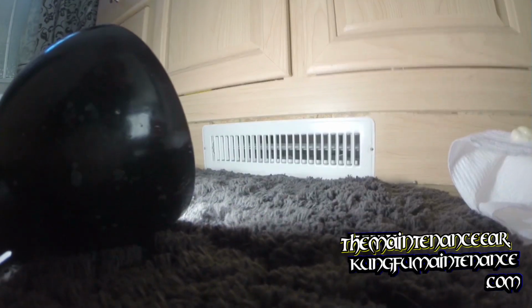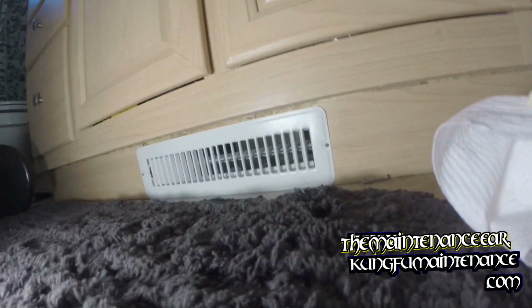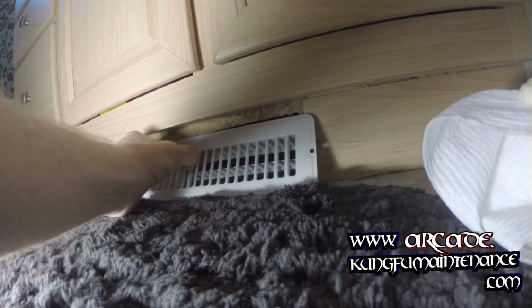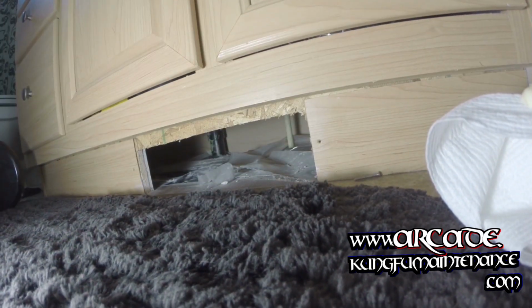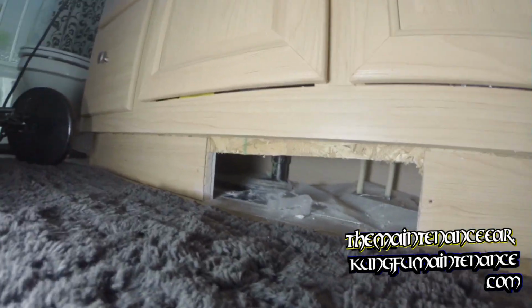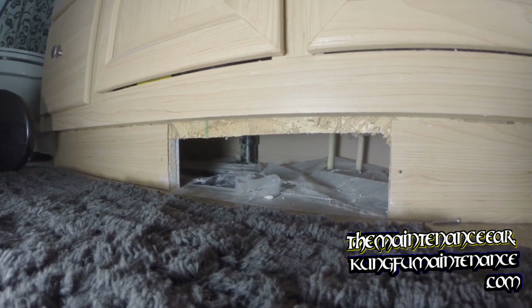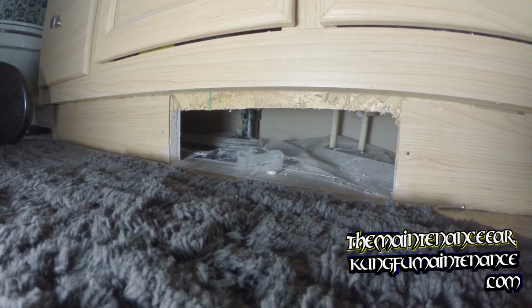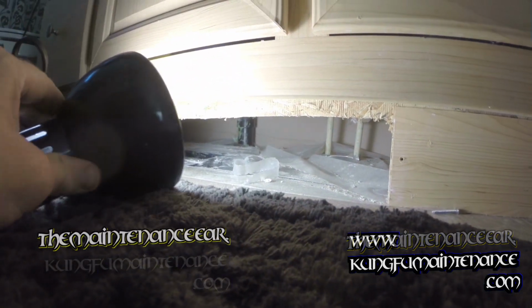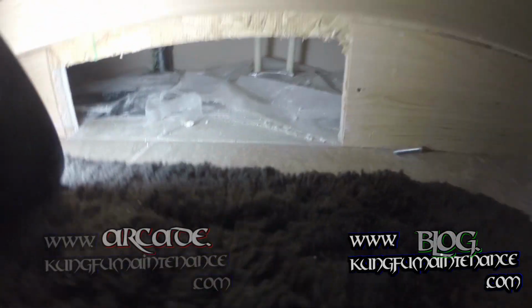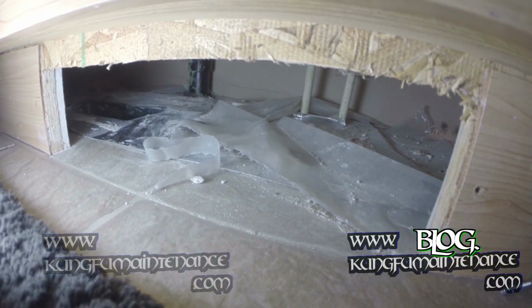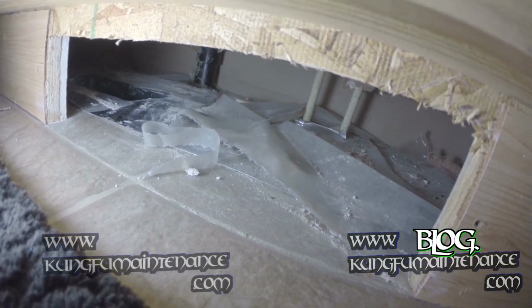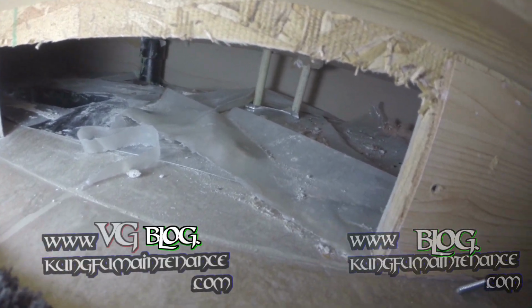Okay, so here we go on the next one. I've already taken the screws out. And this one you can see more. There's just some big gaps back there around the plumbing. The same thing all the way back around. You can see the drain line.